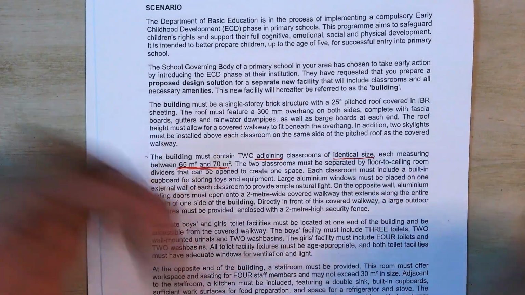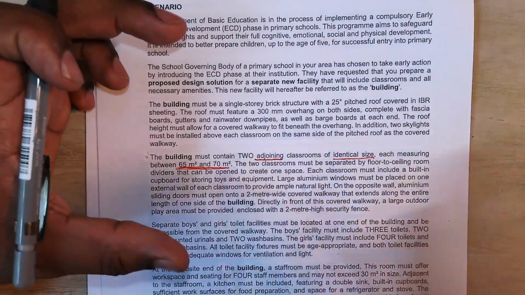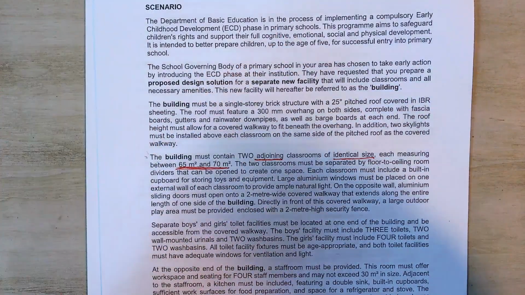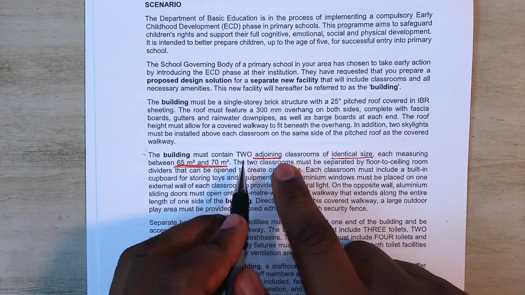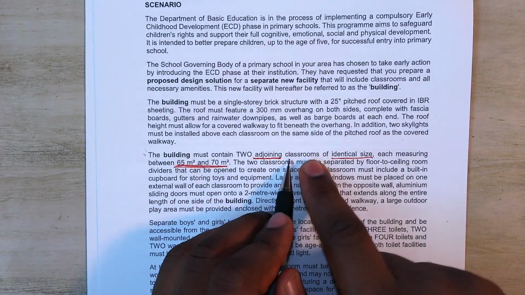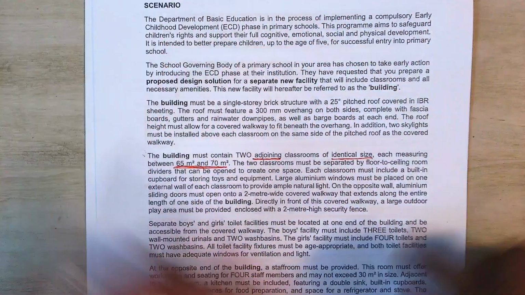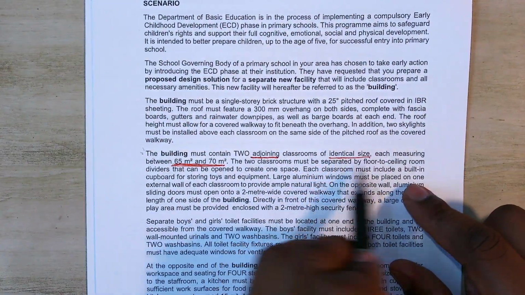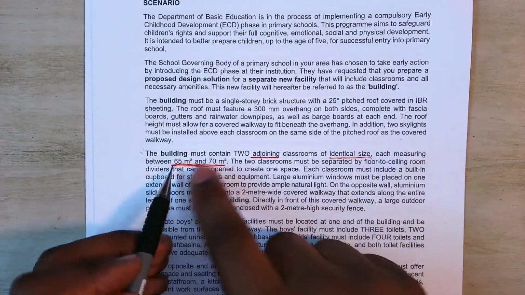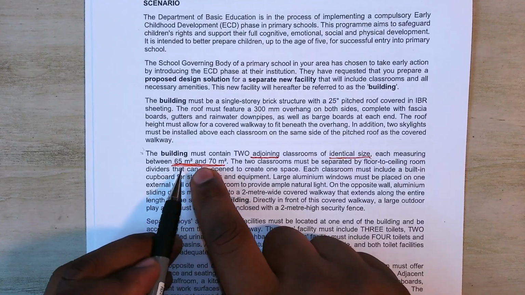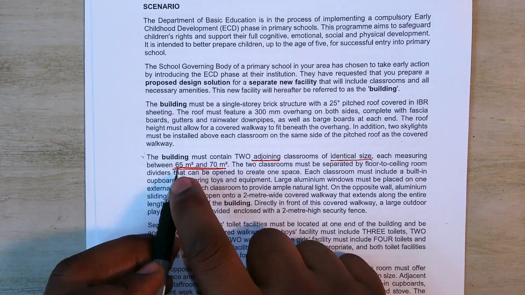Adjoining means when you place 2 objects next to each other while touching. So those objects are touching and they are placed next to each other. Here, talking about classrooms, it means those classrooms must share a wall. So those classrooms will be next to each other while sharing a wall. Identical size means those 2 classrooms must be equal in size, and the area of the 2 classrooms, obviously they have to be equal, and the area must be between 65 and 70.